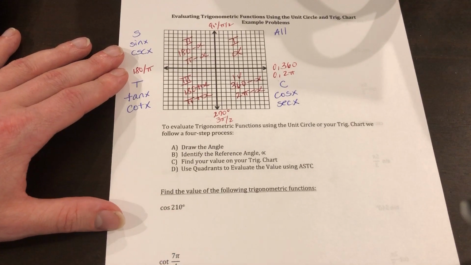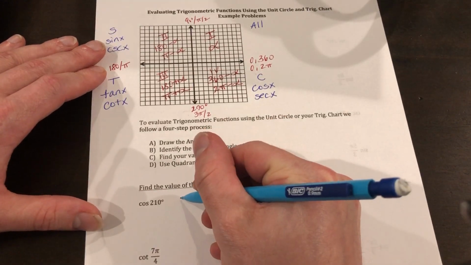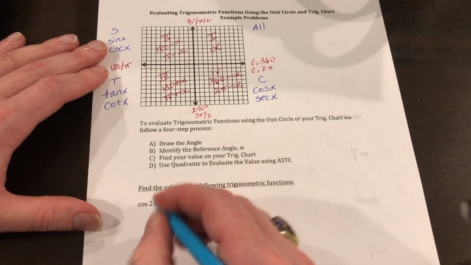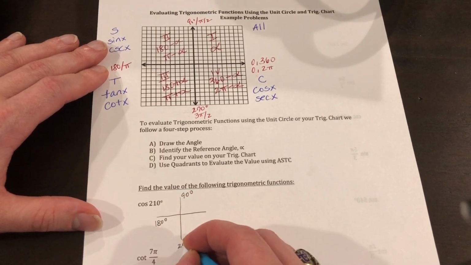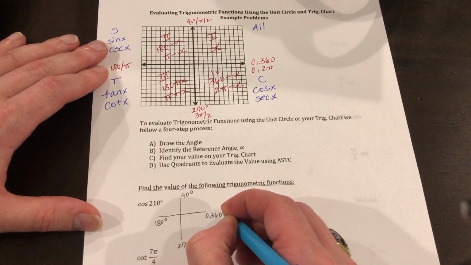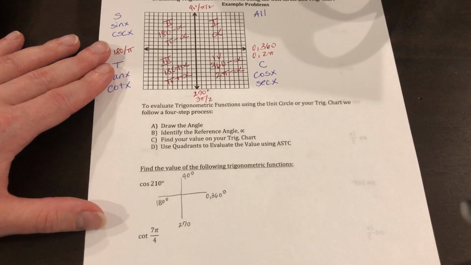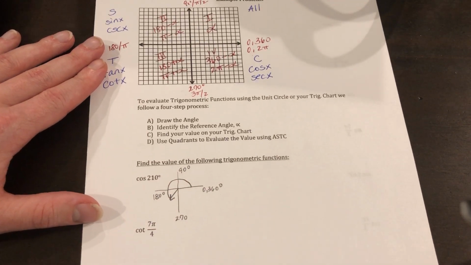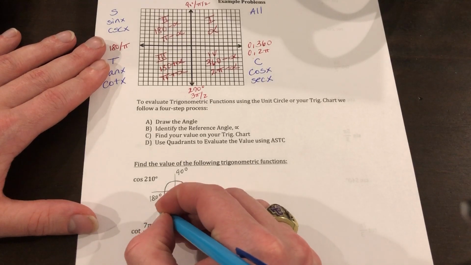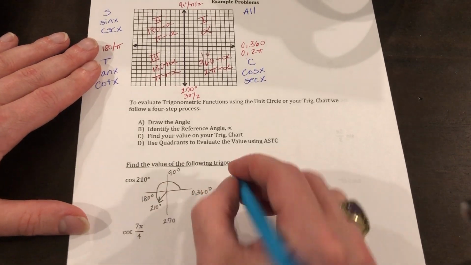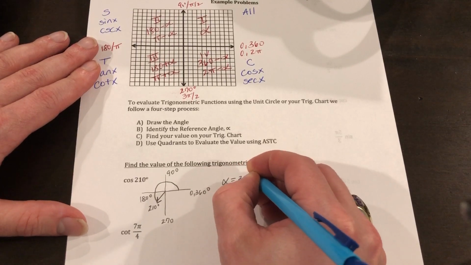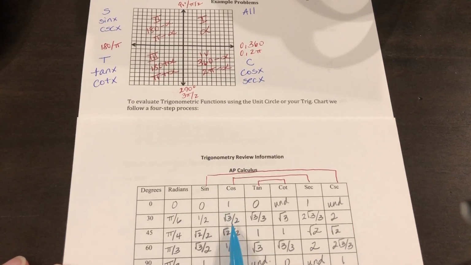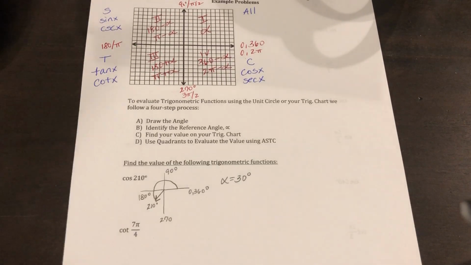Okay, so let's start with our example problems. Our first example problem is cosine of 210. Since we're in degrees, we're going to label it like that, and we're just looking to see what quadrant we're going to be in. So 210 lands us in quadrant 3. We are 30 degrees past the x-axis right here, so our reference angle is 30 degrees. Now we're going to go to our trig chart. Cosine of 30 degrees is square root of 3 over 2. So I'll write that down.